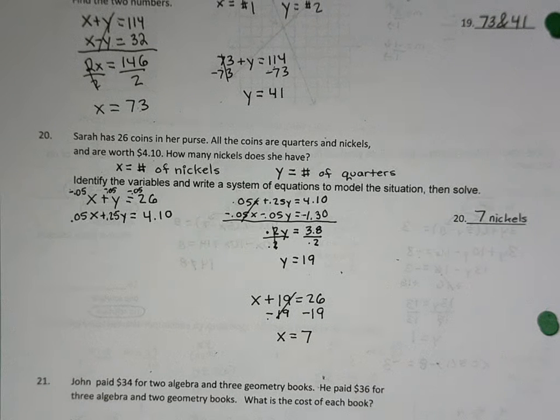Okay, so we're going to be moving on to the next one here. I'm double checking my prior one though. You know, I'm very sorry. On number 20, we're going to have to backtrack. I made an error in my subtraction.